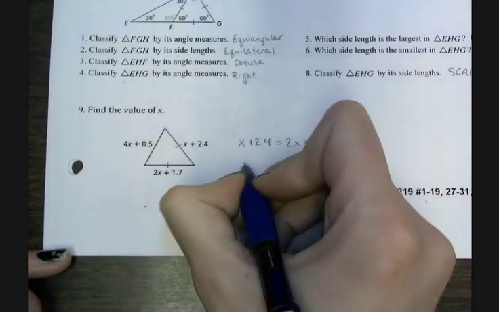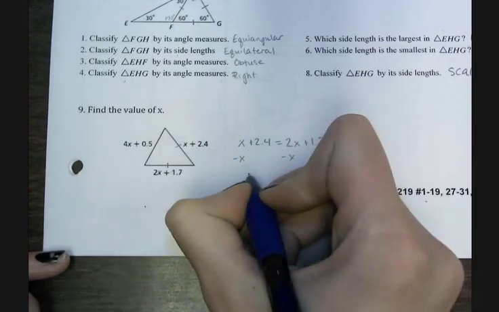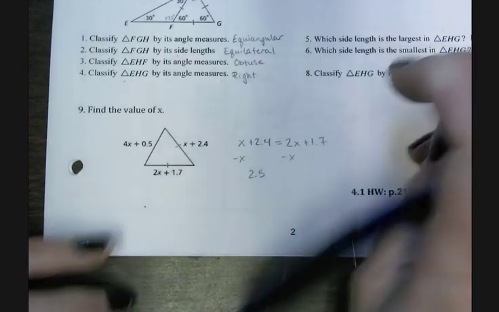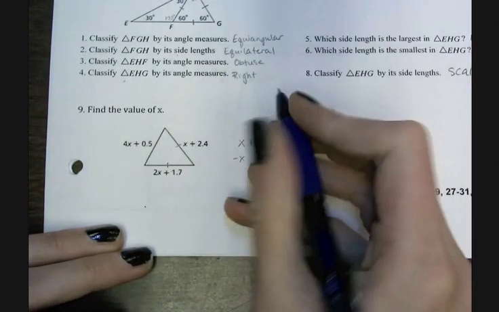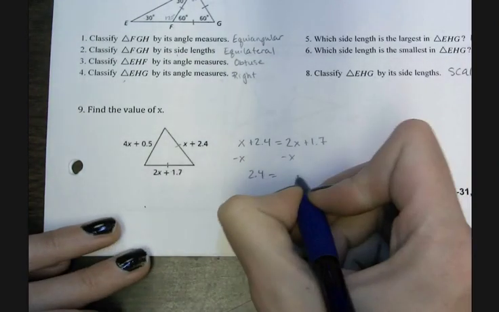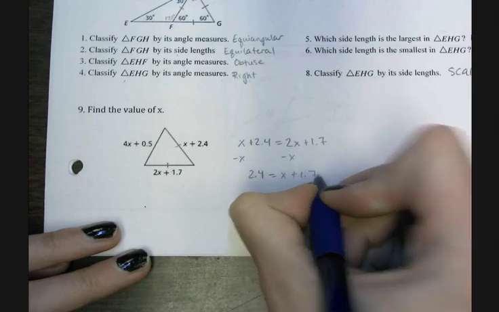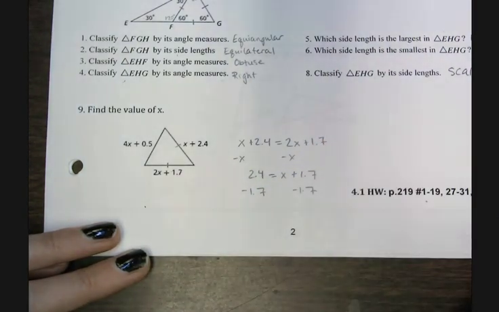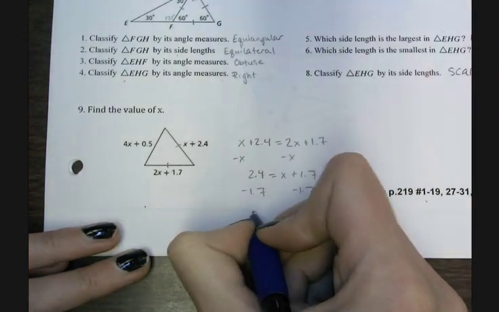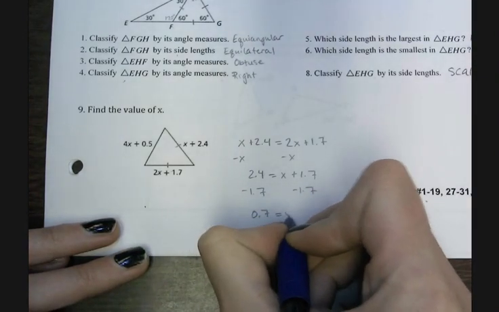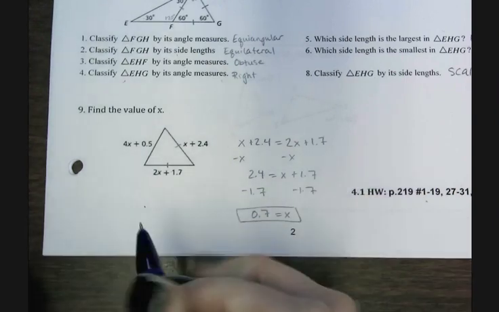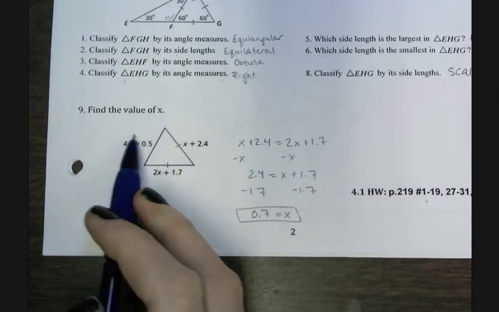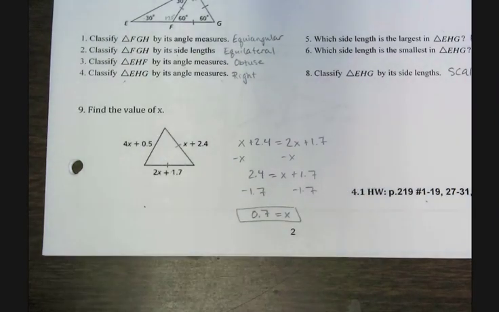Okay, I'm going to get my x's together first here. So I've got 2.4 equals x plus 1.7. Subtract 1.7 from each side. And let's see, we've got, I think, 0.7 left over. So 0.7 is equal to x, and that's all they were asking me to find. So again, I didn't even have to use this side as information.